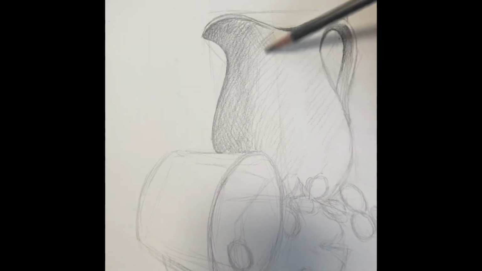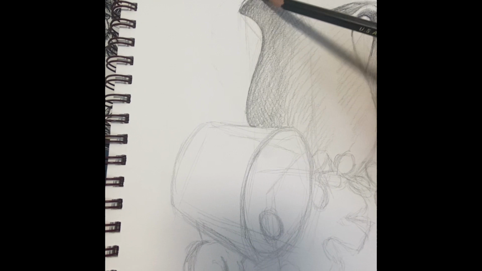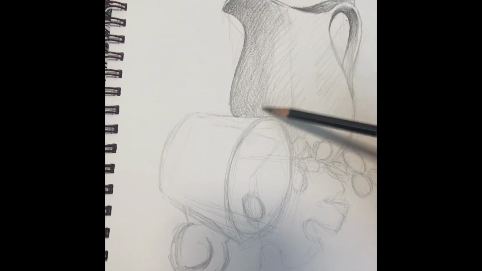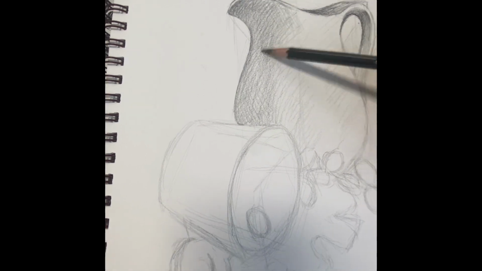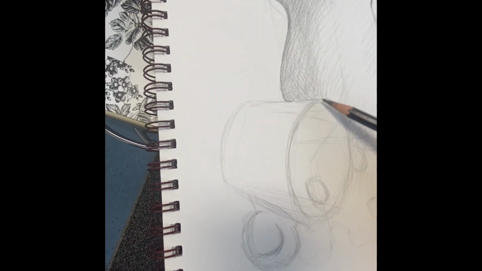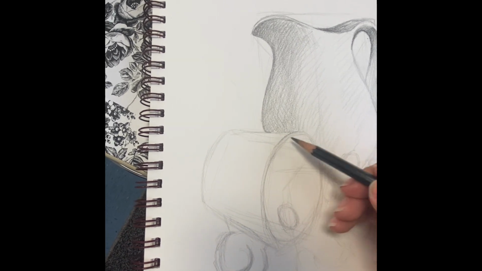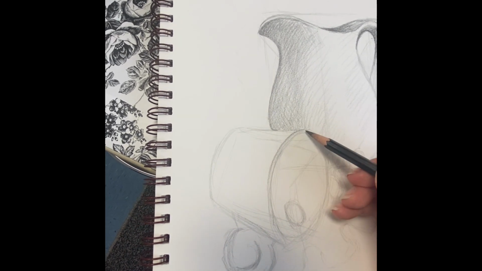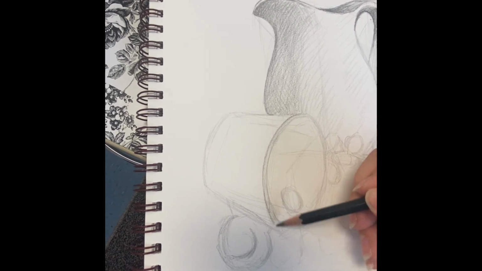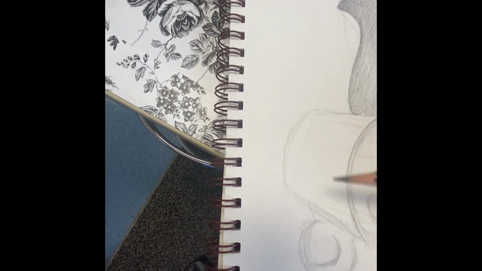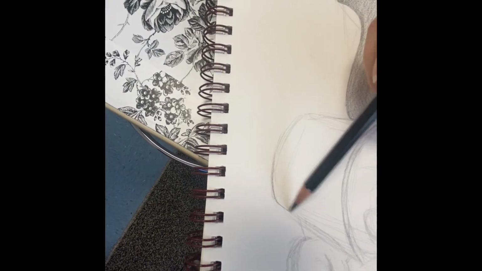And I go in and I'm going to add more shading so I can add more value to my vase. So add your values as you go, but you don't want to finish everything. So I'm not done with the vase yet, but I'm going to move on to the mug just so I can have everything done kind of all at once. You don't want to finish one thing and then realize that the other thing is not even in the correct place.